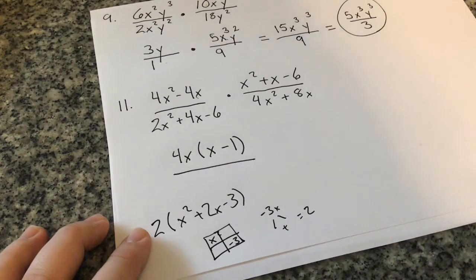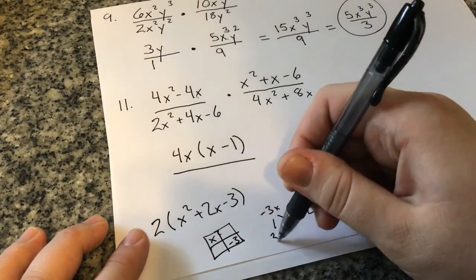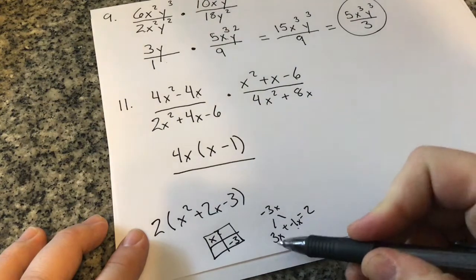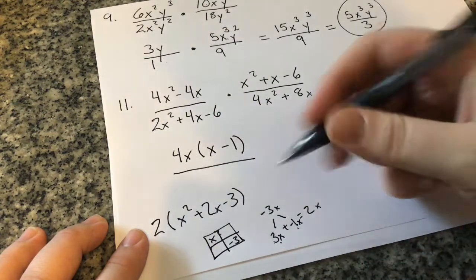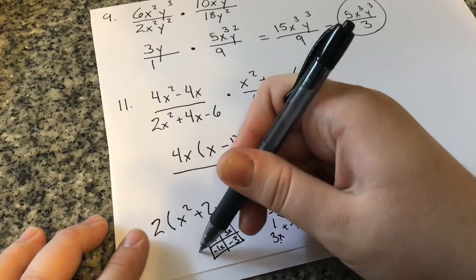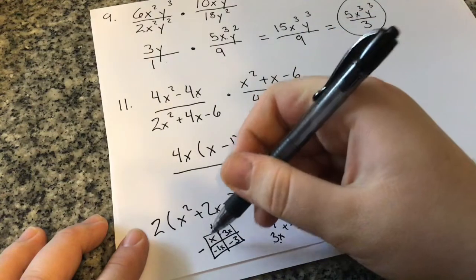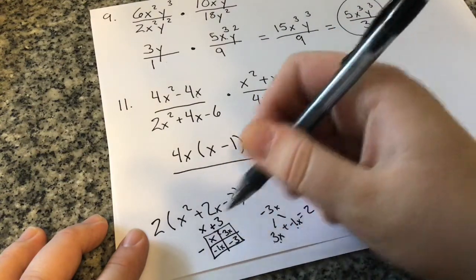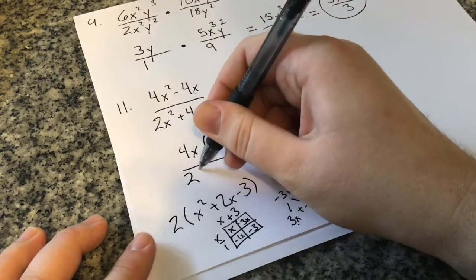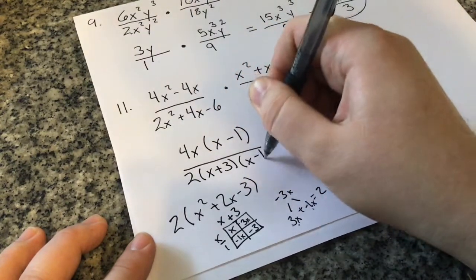factors of negative 3 that add up to equal 2. That should not be difficult for me, but somehow it was there for a second. That is 3x and negative 1x. 3 times negative 1 makes negative 3. 3 minus 1 is 2. So my 2 factors are going to be 3x, negative 1x. Drag out my signs, minus, that is a positive 3x. So I have x and 3, x and 1. So what I ultimately get here is 2, x plus 3, and then x minus 1.